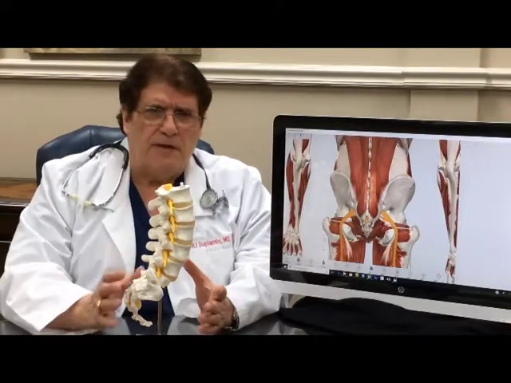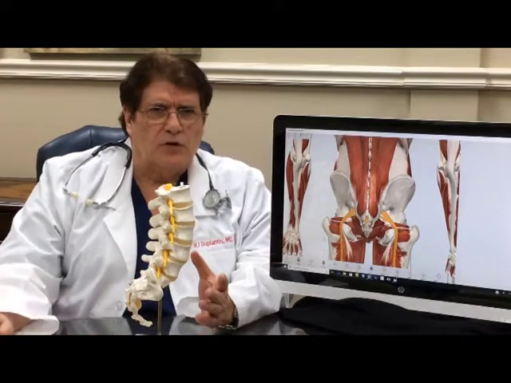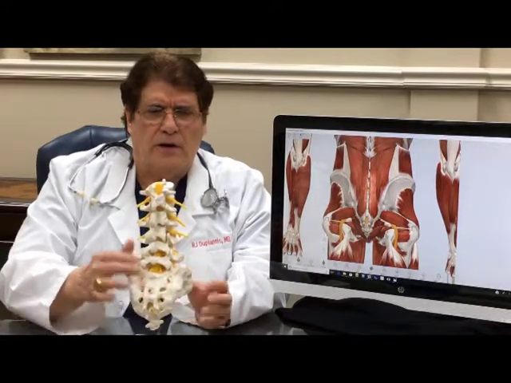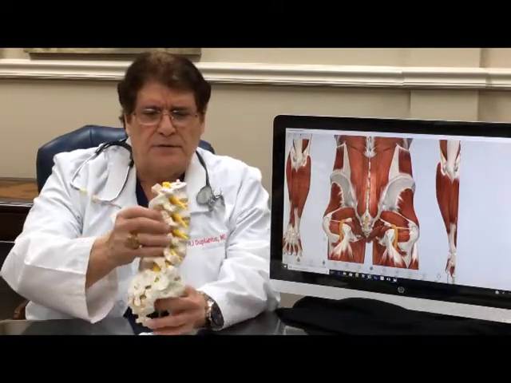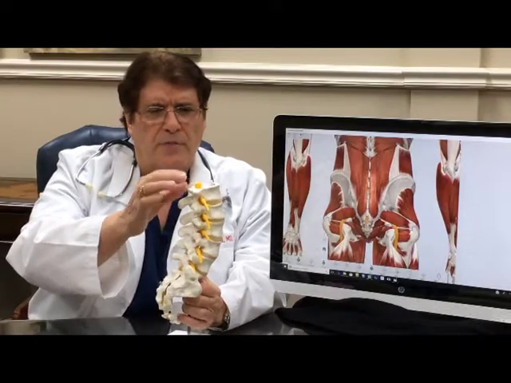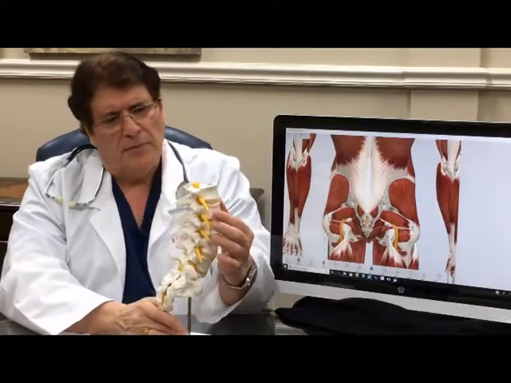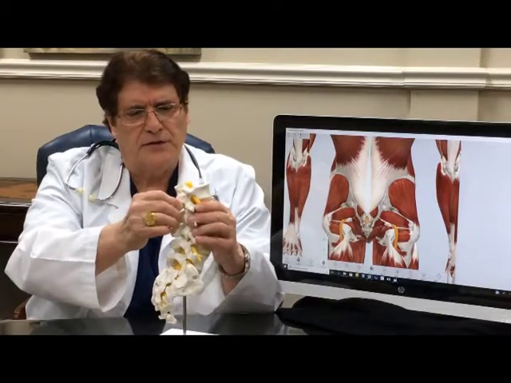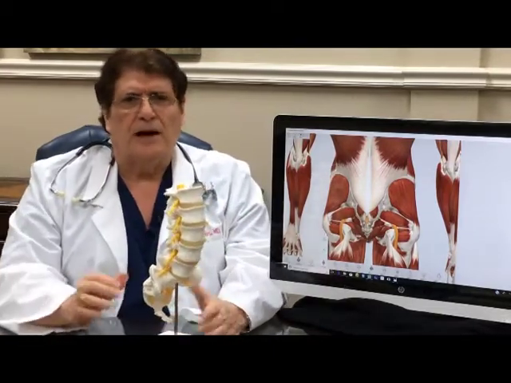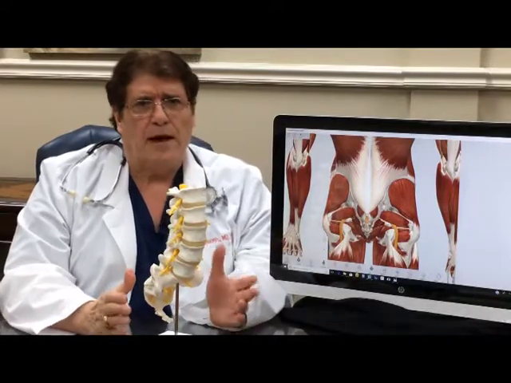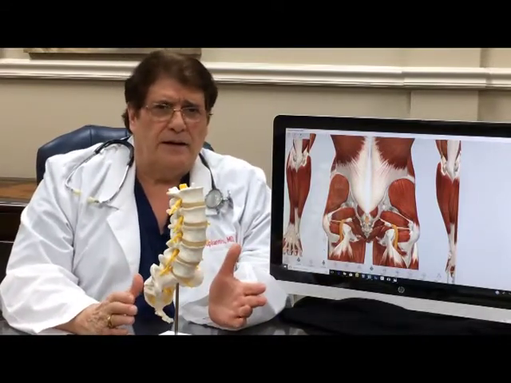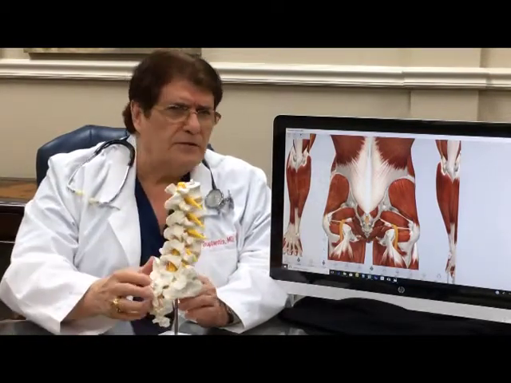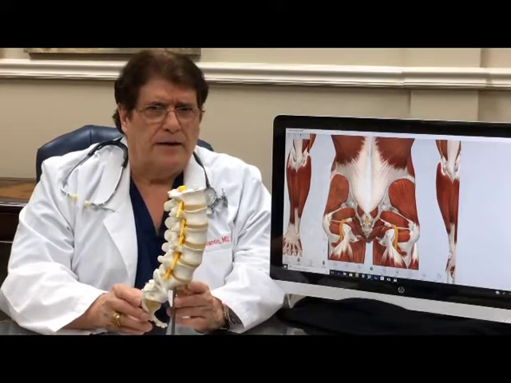Like I said, we have the 5 vertebrae that make up the lumbar spine, and they're connected in the back by joints. We call these facet joints. These facet joints are formed by the vertebral body above, shown here, and below. They come in the back to form a joint that's called the facet joint. These facet joints allow us to bend forward, to lean backwards, and to bend from side to side. In other words, these facet joints are very important. They give us flexibility in the lumbar spine.